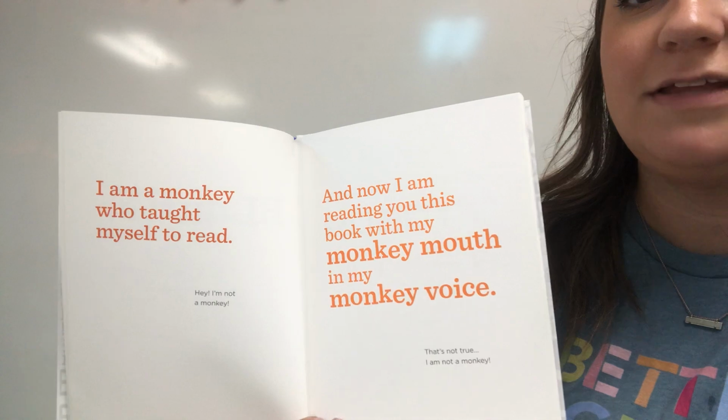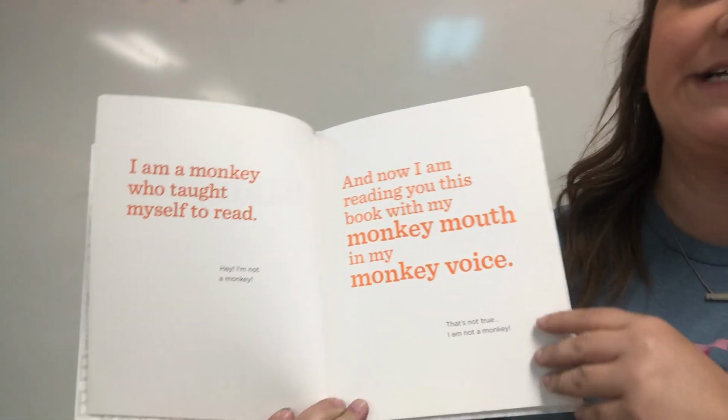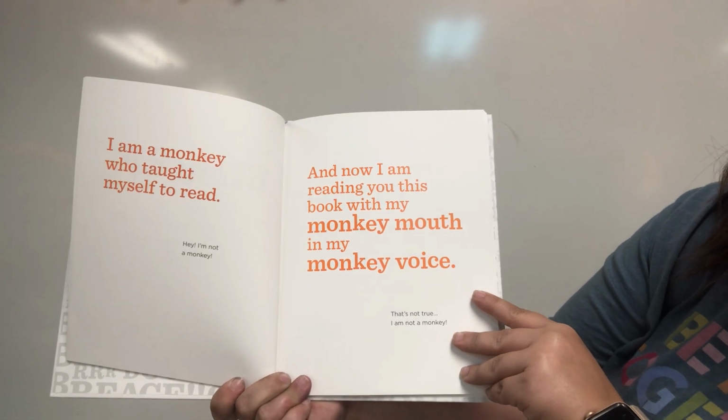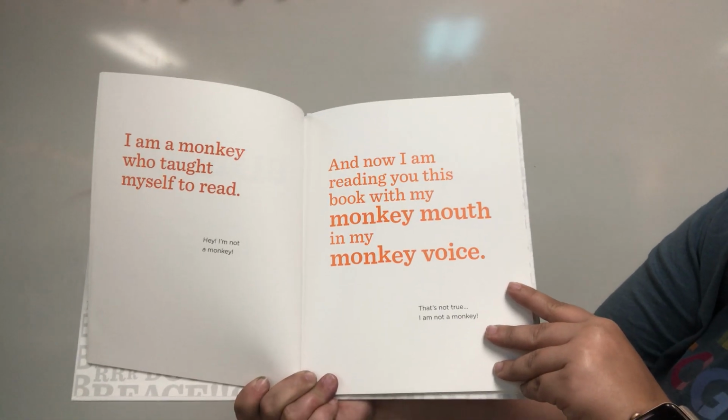But then I'm not really a monkey, so now I'm picturing myself back as myself. And now I am reading you this book with my monkey mouth in my monkey voice.